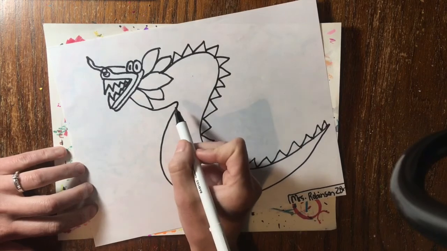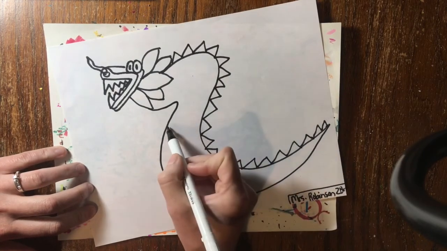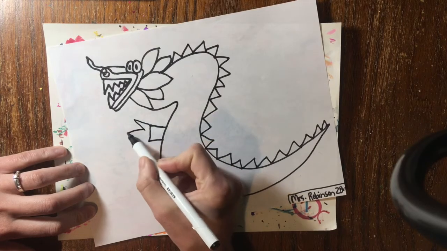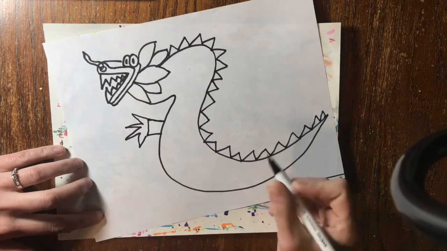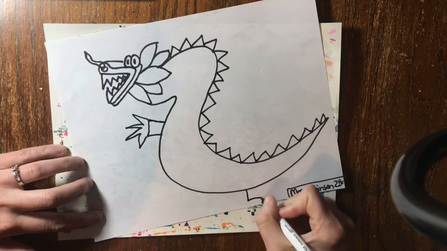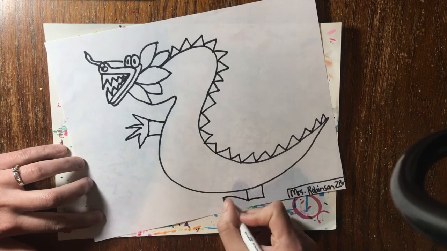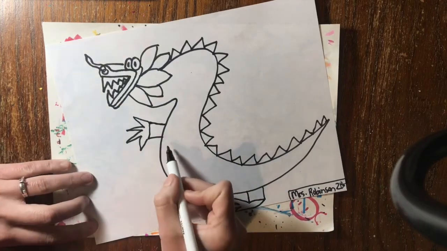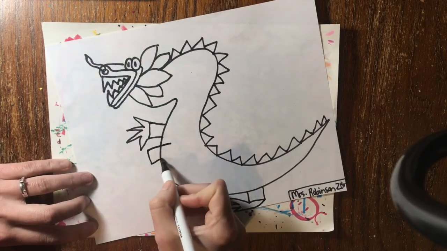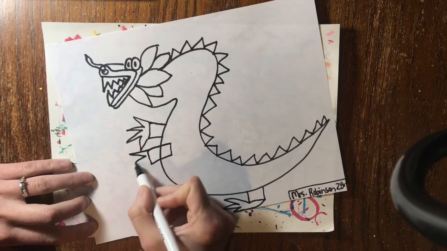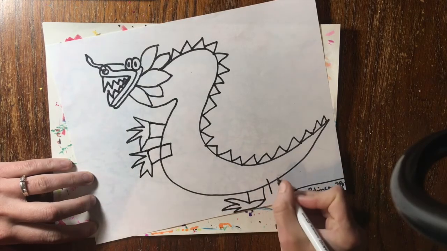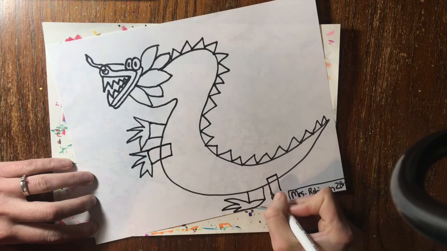The next step will be adding some arms and legs. So just draw a rectangle, and I'm going to give mine sharp claws with a zigzag line. Same thing for the feet. I'm almost out of space, so I'm going to start my zigzags here and then connect it. To make the arms on the inside, go ahead and cross over your line. I can color that in later to fix it, or if you're using pencil, you can just erase.